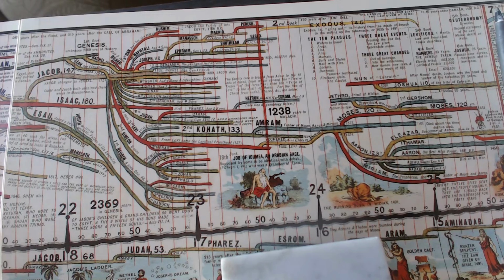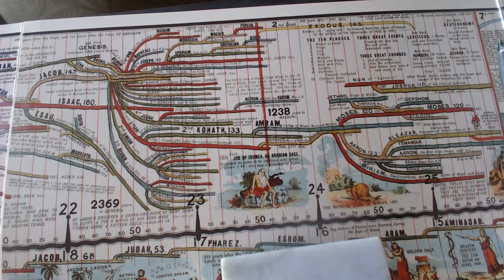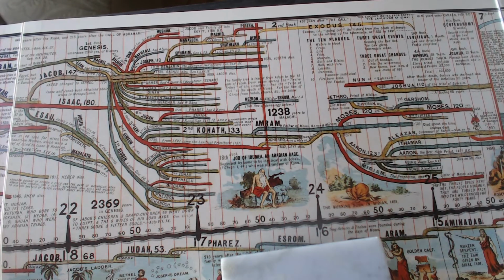And then the restoration. But it's taken us far enough, I want you to see how long these people lived, how many children they bore in a short period of time.